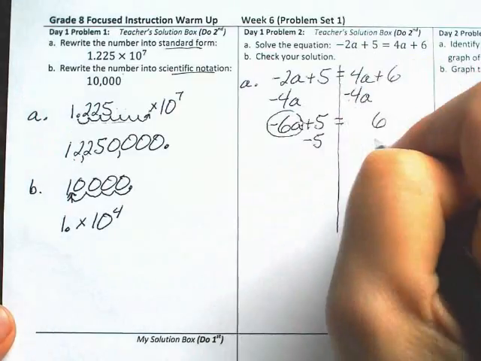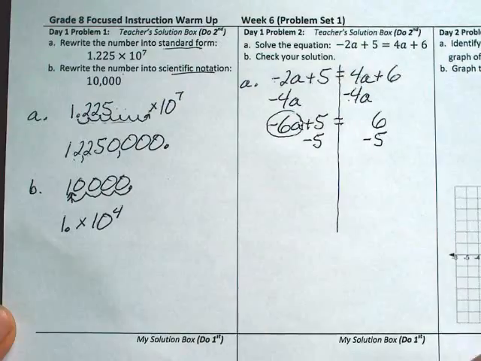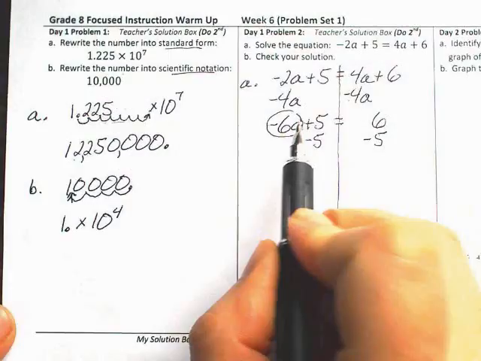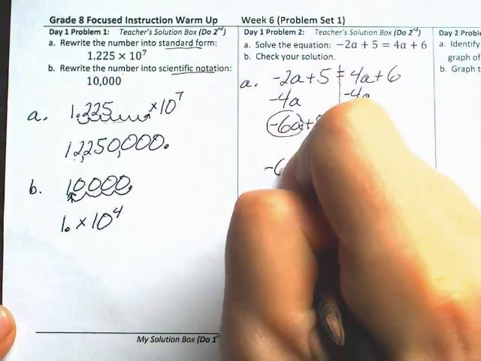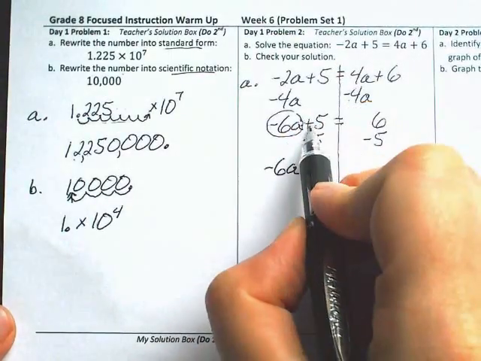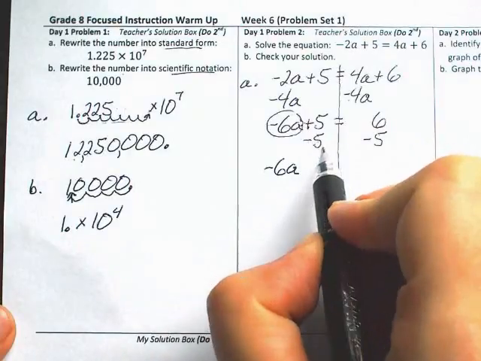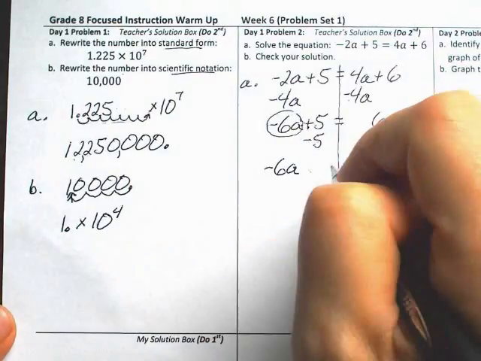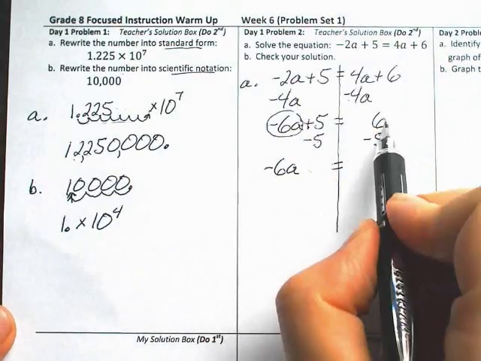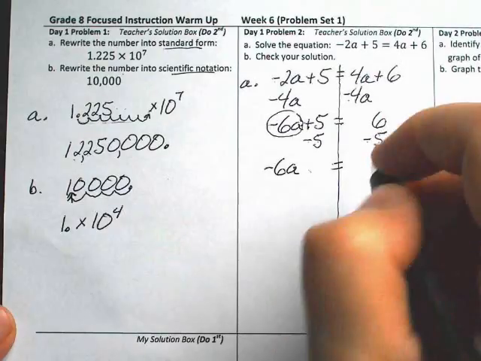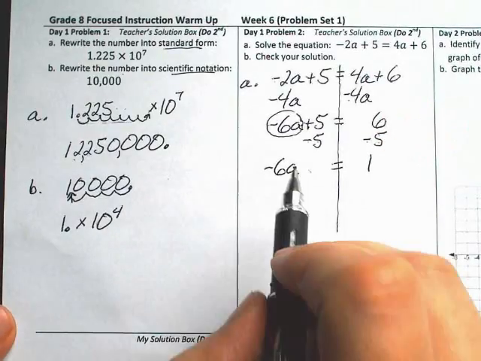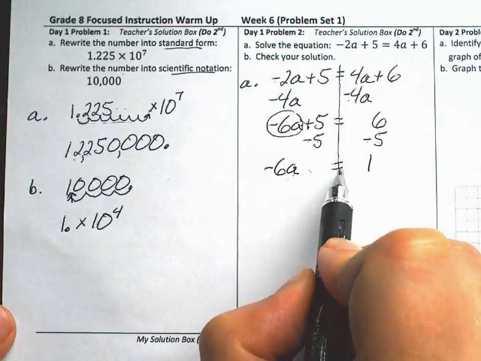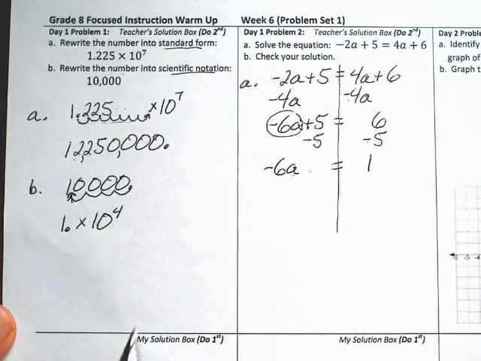Minus 5, minus 5. The negative 6a comes straight down. Positive 5 subtract 5 makes 0. And then equals 6 minus 5 makes 1. And we have negative 6a is equal to 1. We're almost done.